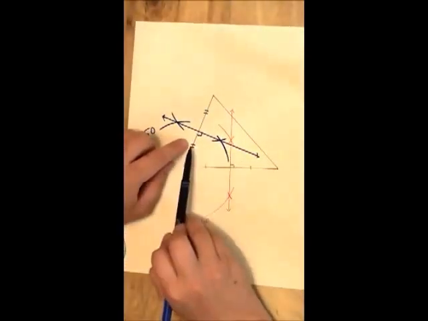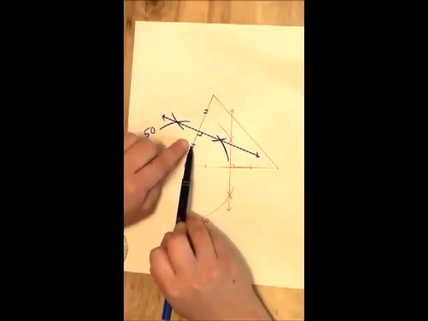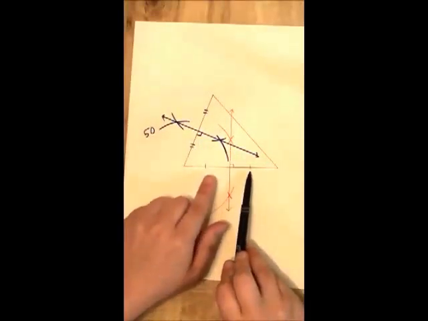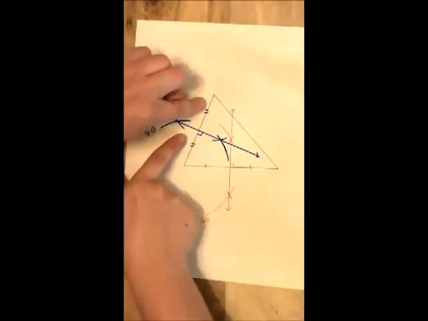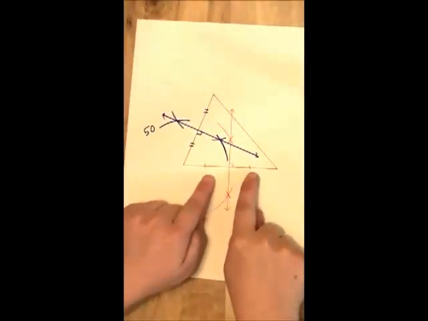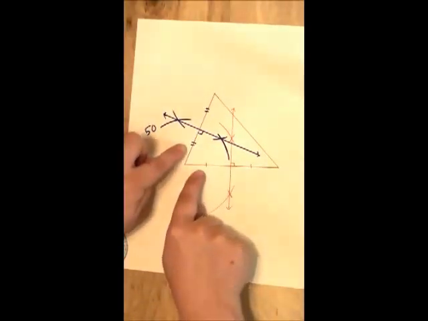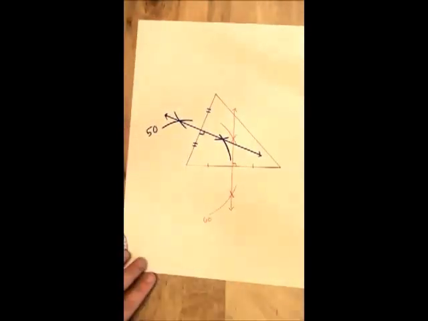Now please note that the congruency symbols here have 2 tick marks, where the congruency symbol in red has 1. That's because although these two are the same length and these two are the same length, these two don't necessarily have to be the same length.